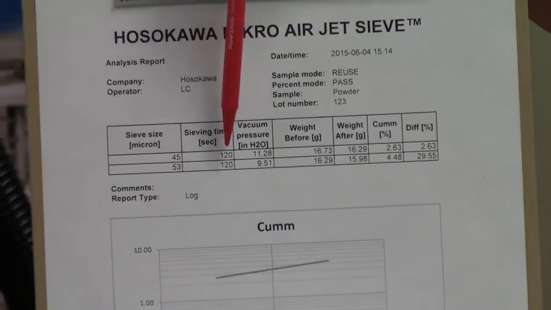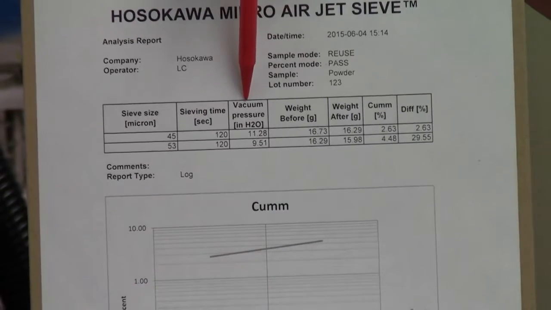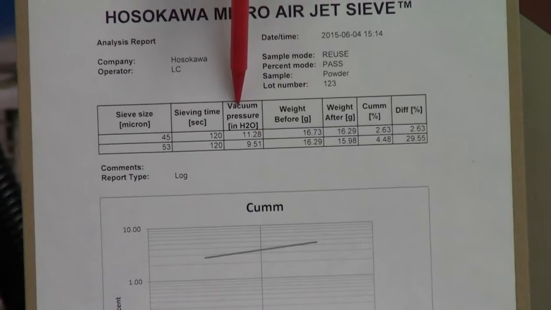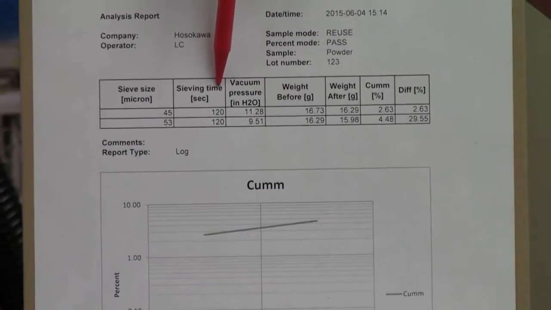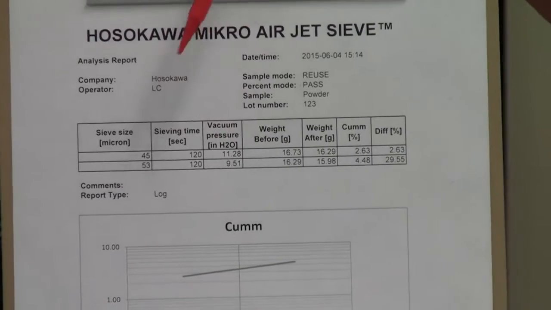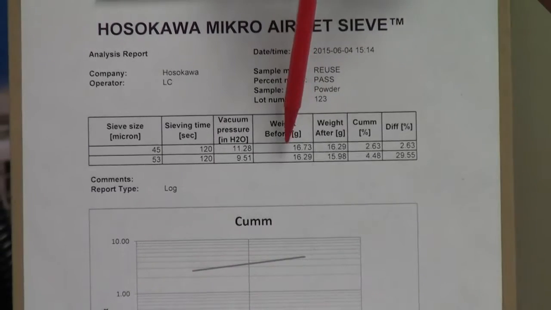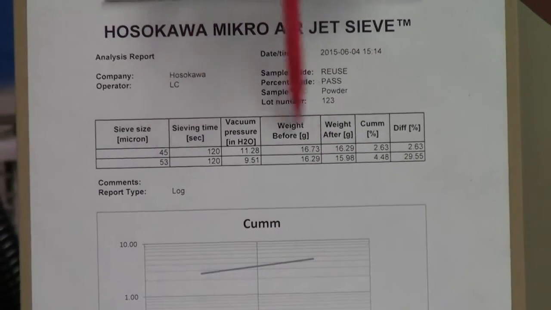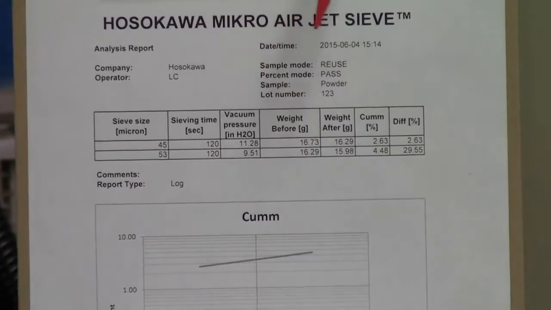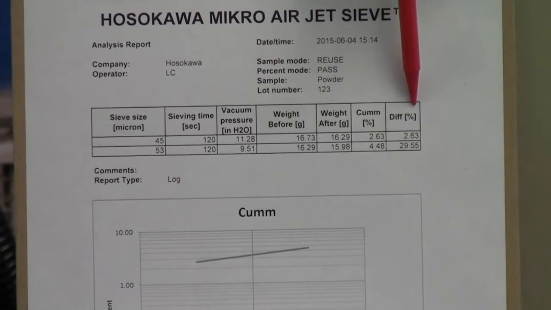We have the sieving time, which we entered as 120 seconds. We have the vacuum pressure. This is the average vacuum pressure that was throughout the entire 120 seconds of sieving. We have the before weight. And then we have the after weight. The before weight, obviously, for each sieve screen that was used, and then after is reweighed. And then we have the percent passing and the percent difference.